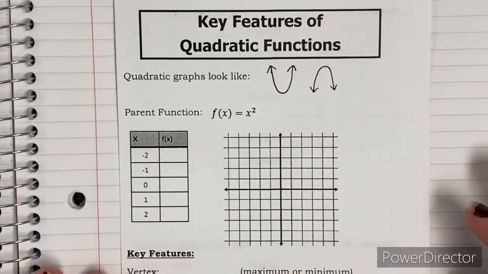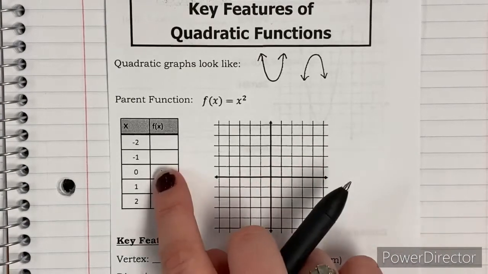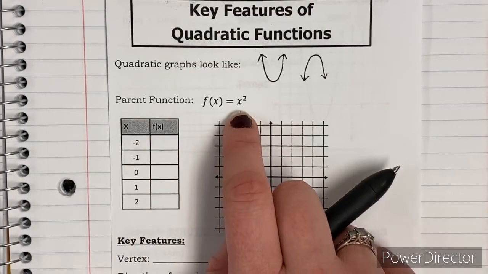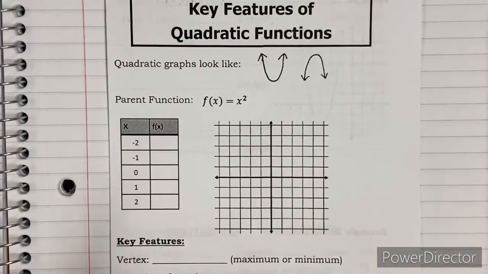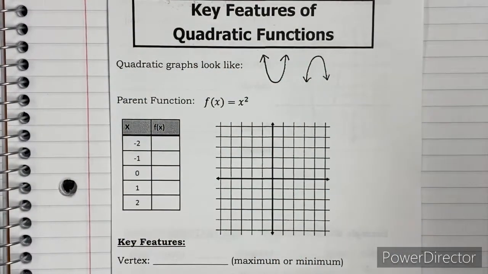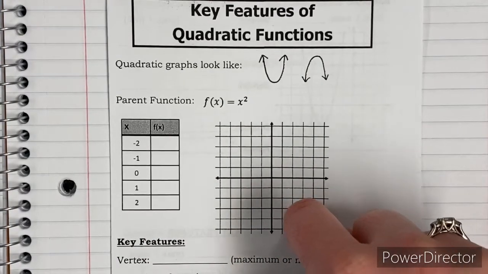Okay? Now, what we're going to do for this little section right here is graph the parent function. So, this is our equation for the parent function. I want you to remember when I talk about parent functions, I'm talking about the very first graph of the functions that look like this. Think about it as like the original function, or the OG one. This one was the very first quadratic graph that was ever thought of, okay?